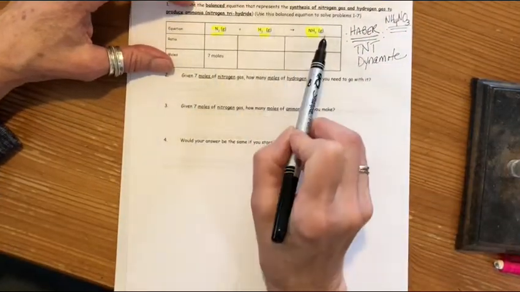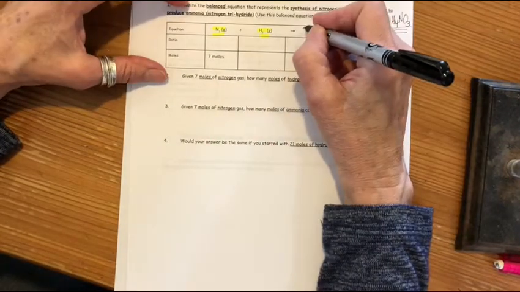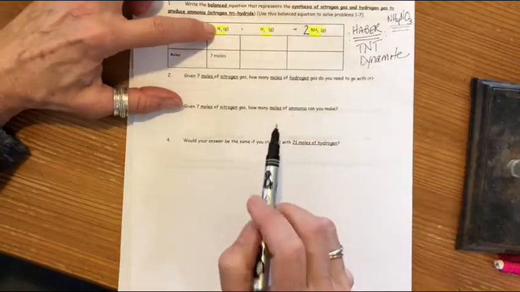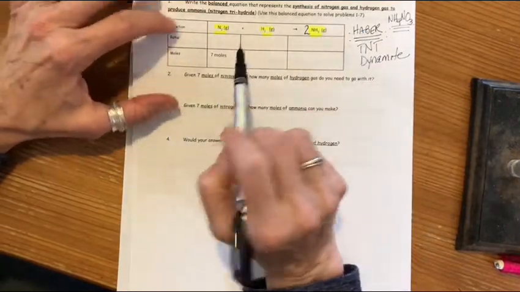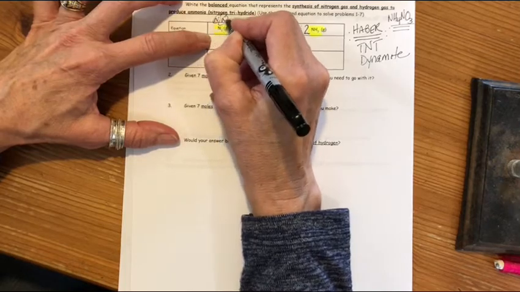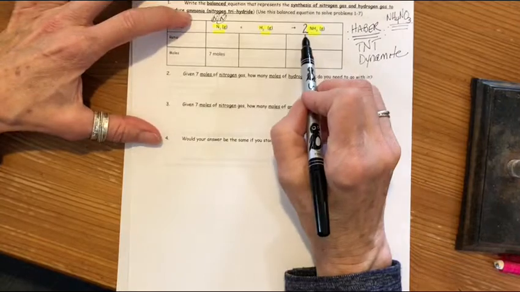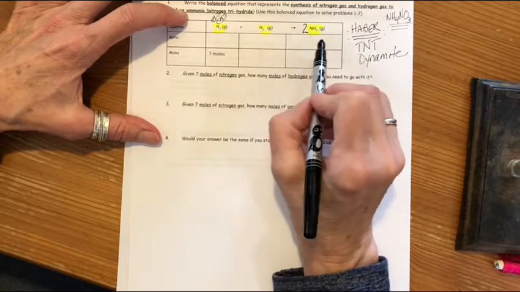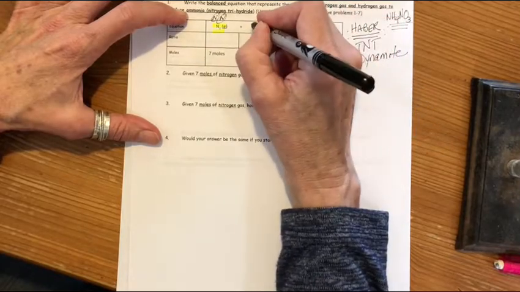We've got 2 hydrogens here and 3 here, 2 nitrogens here, 1 here. Right off the bat, we know that this nitrogen molecule is going to come apart. We saw this in the PowerPoint, if you watched that. It's also in your textbook. So I know I need these 2 nitrogens to separate. And then for hydrogen, now we have 2 on this side of the arrow, and 2 times 3 are 6. So we're going to do the 3-2 switcheroo, if you will, and put a 3 here.